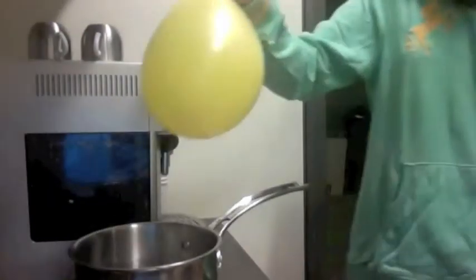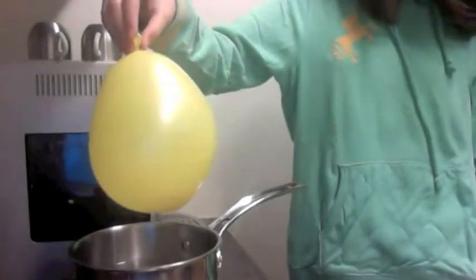I will show you how the temperature affects the size of the volume. Okay, I prepared hot water here, and I'm going to place the balloon in it and see how the volume increases due to the temperature.